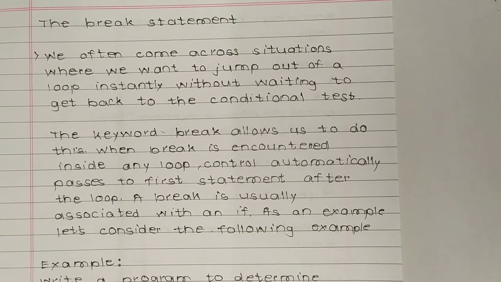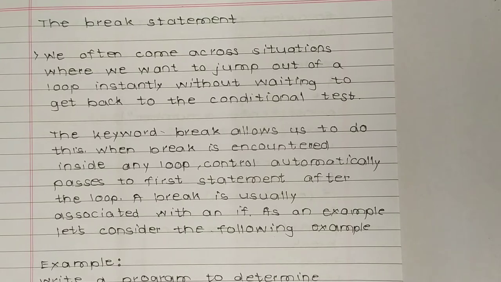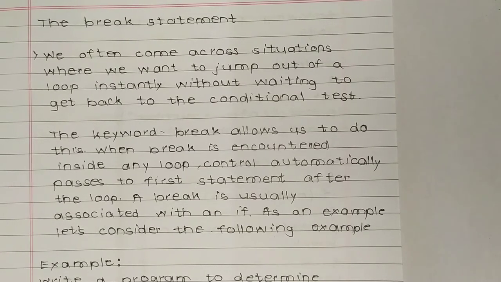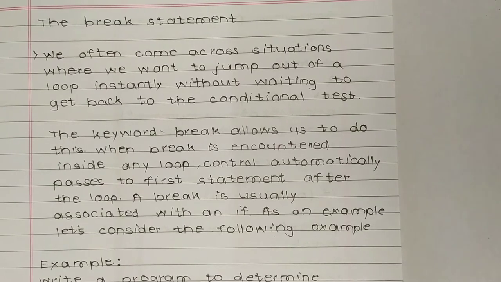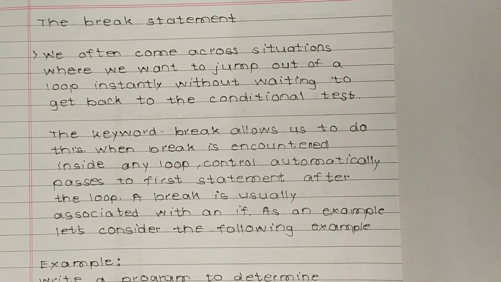The keyword break allows us to do this. When break is encountered inside any loop, that means when we write break inside any loop, control automatically passes to the first statement after the loop. A break is usually associated with an if, so it comes in an if statement a lot.